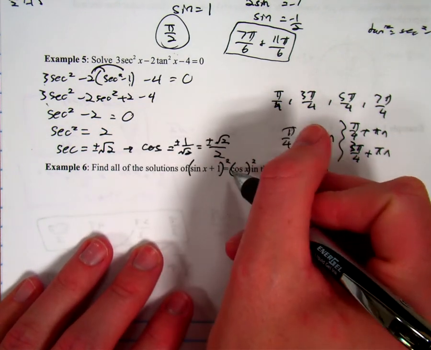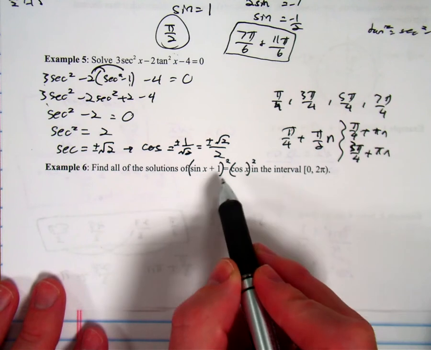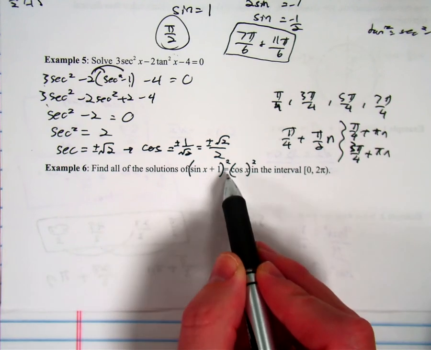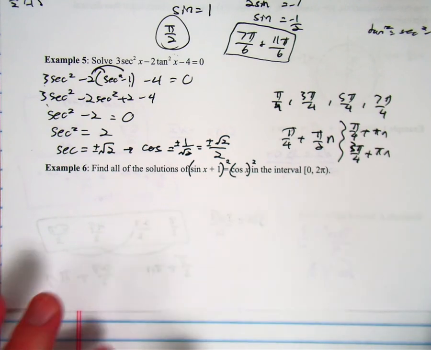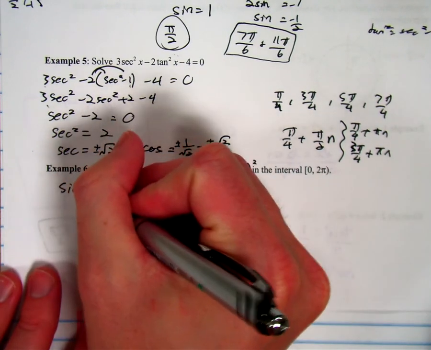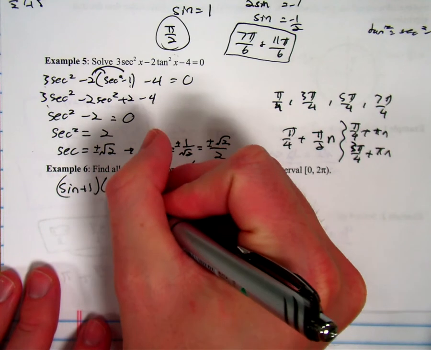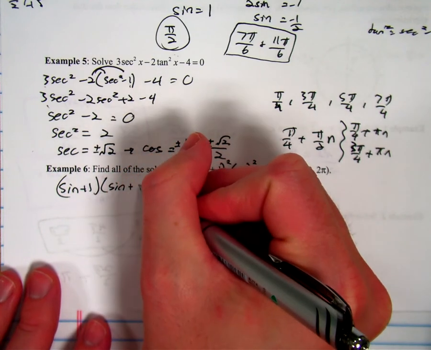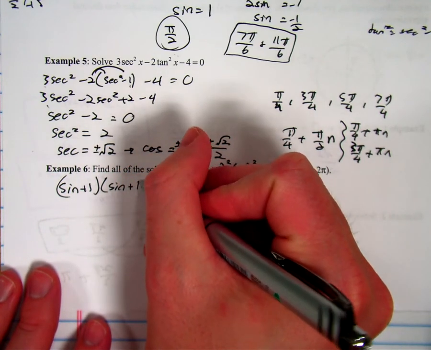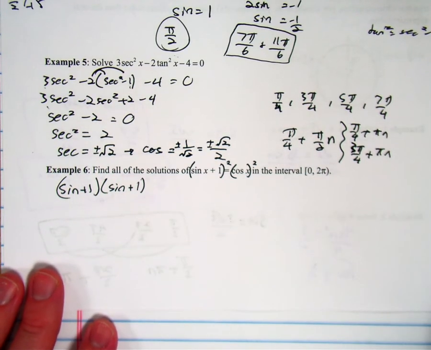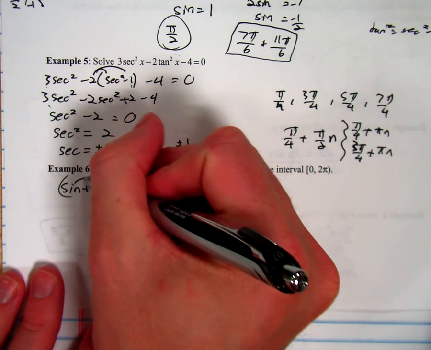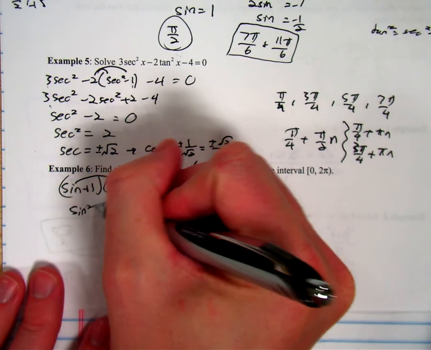Okay, so sine plus 1 squared. Alright, if you need to multiply that out on the side, FOIL it out. Hopefully we can square a binomial at this point in our math lives. Sine times sine is sine squared.